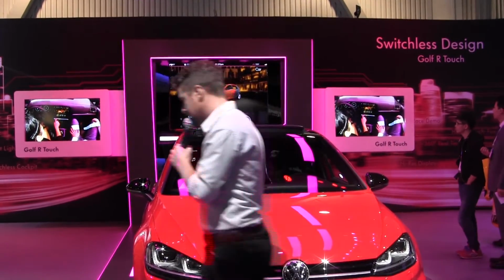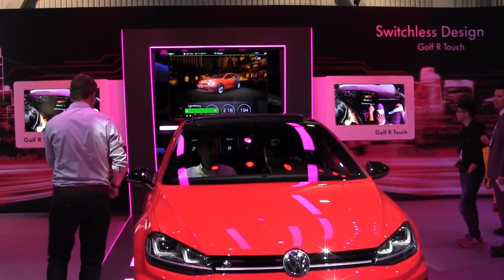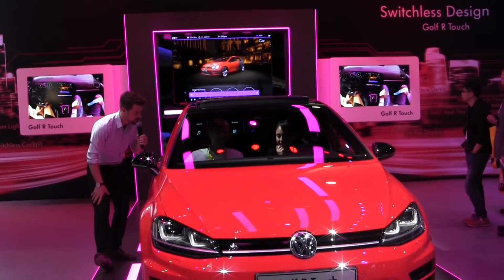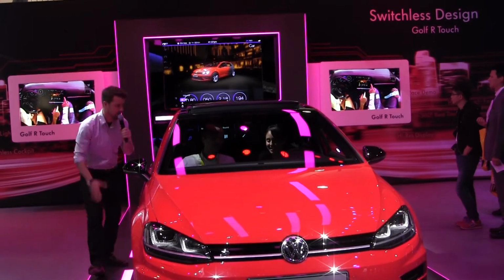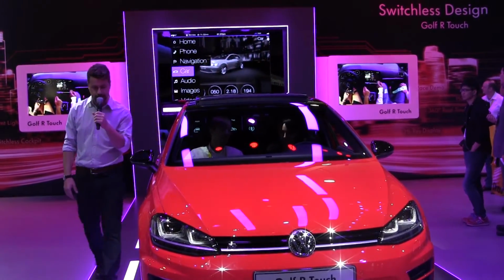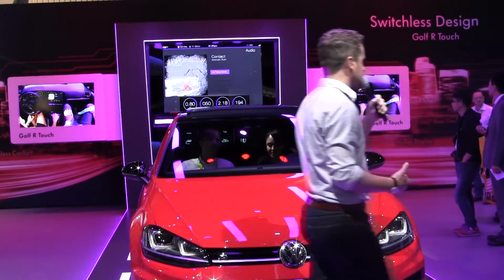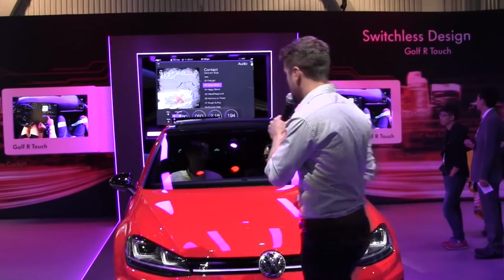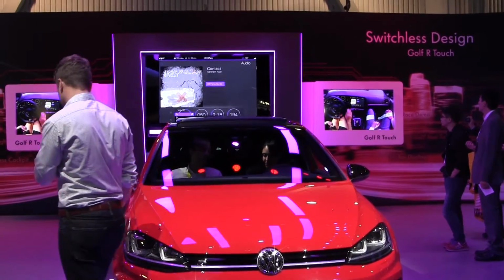So Niels, hook us up with some tunes, please. Some music. Oh, we changed our color. We went from pink to purple. Okay, so now we're going to go to some music. And this is where the next gesture comes in, the next interaction with the vehicle that very intuitively you will be able to use. So we're turning it up a little bit.